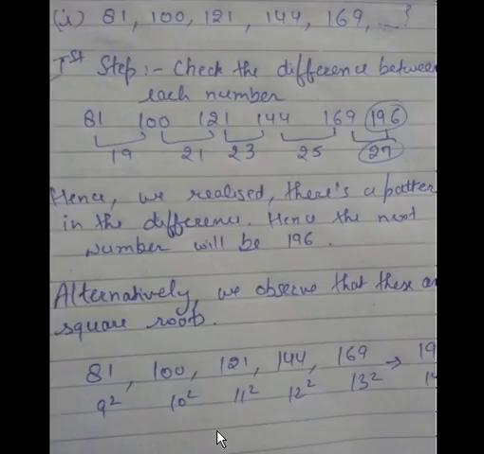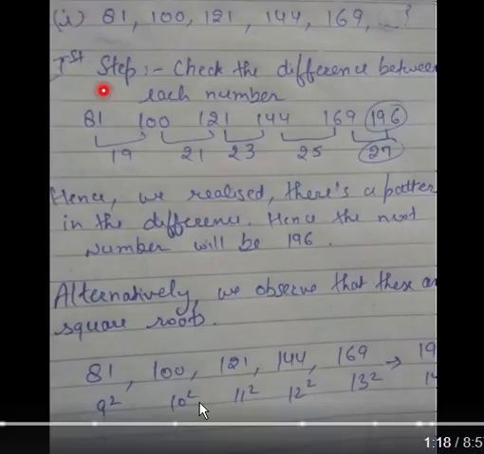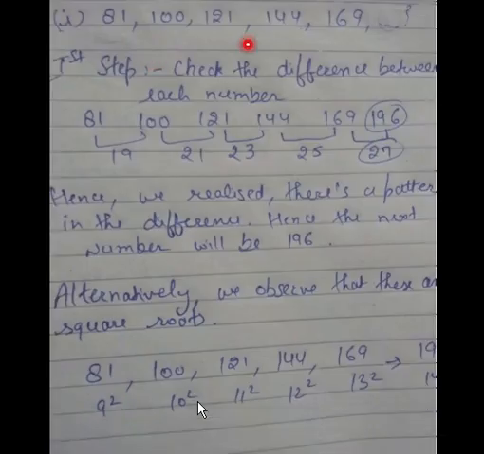The person who has set up the question will either choose a pattern in the difference between the 2 digits, or it could be a multiple, like 81 into 2, 81 into 3, 4, 5, or you can choose a square like 9 square, 10 square, 11 square, or there could be a cube. So these are the 4 possibilities wherein you can find the pattern.